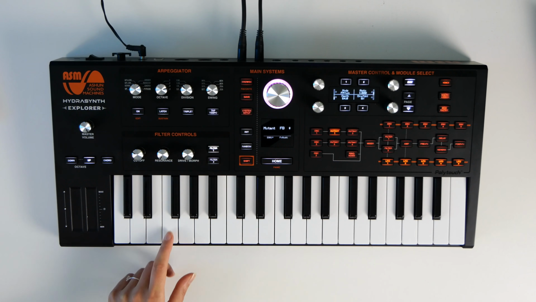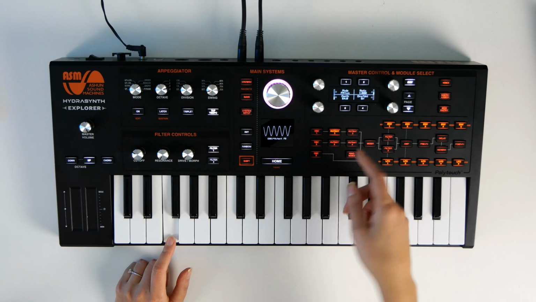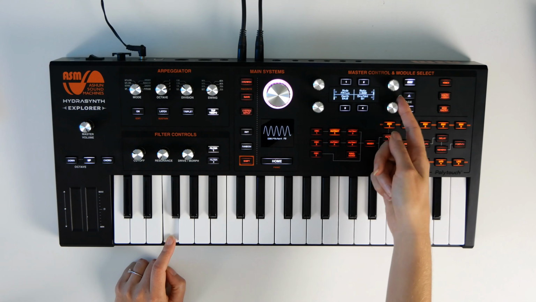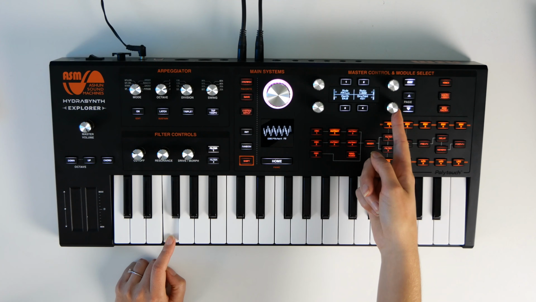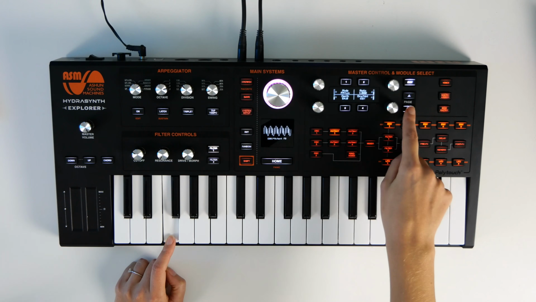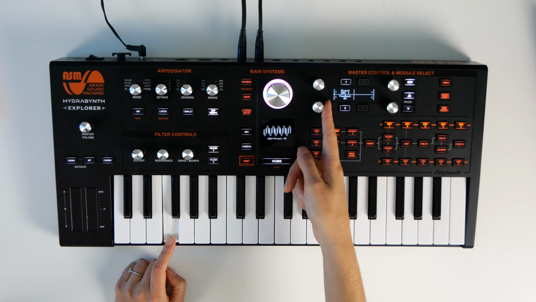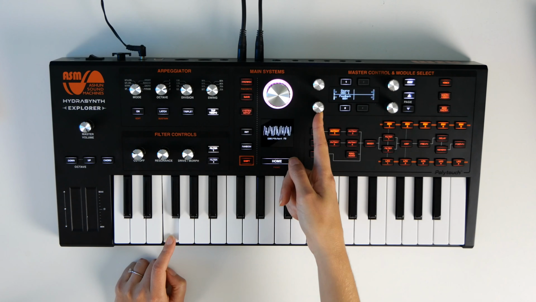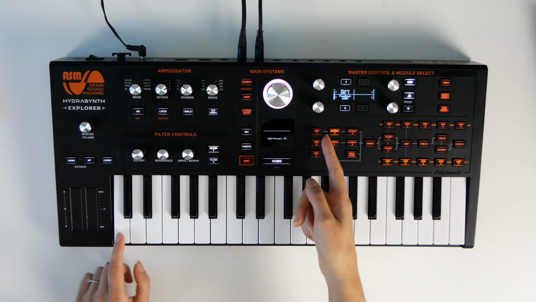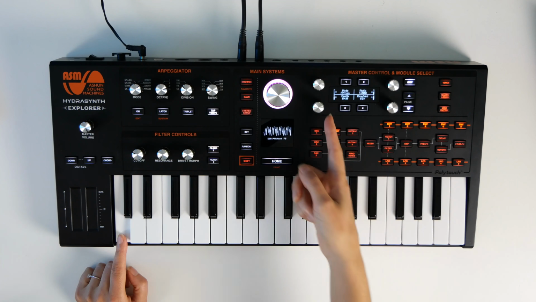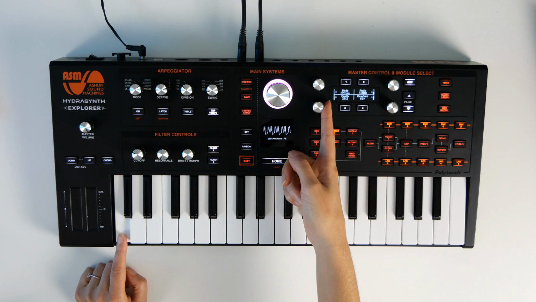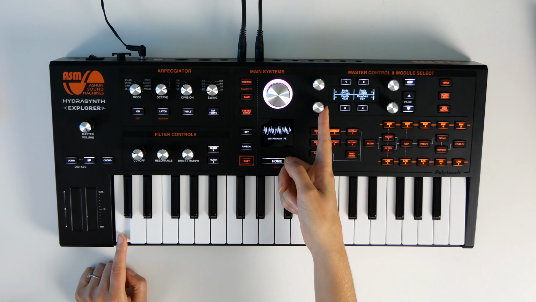All right, so here we have a basic sine tone. I'm in FM Lin, linear FM mode. I'm going to turn up the dry wet mix a little bit here. And let's introduce some feedback. Can adjust the depth as well.